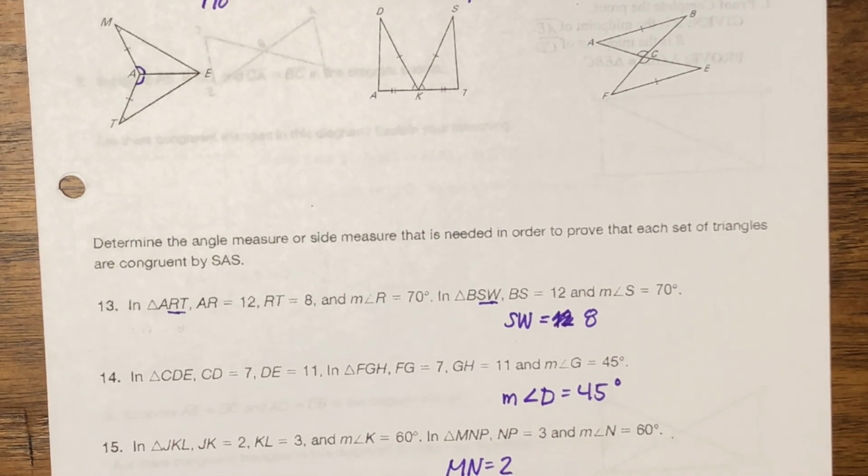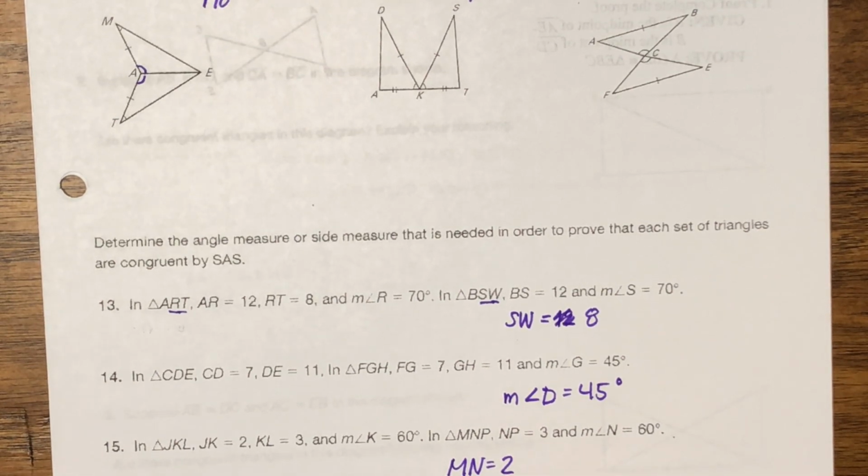So we need to pay attention when we're doing that over here, because we have TV is 6, which corresponds to this, and then UV is 4. Now the angle that needs to be 20 needs to be in the same position. So this is angle S, which means that the measure of angle V needs to be 20 degrees.